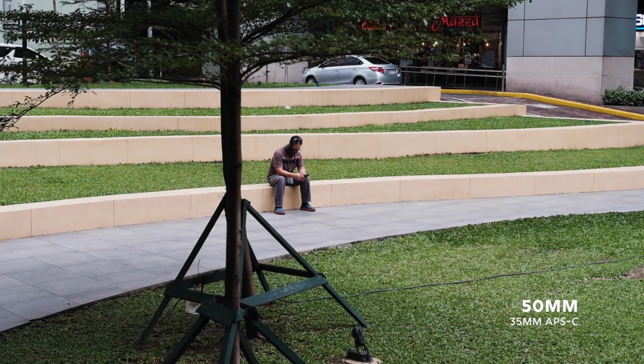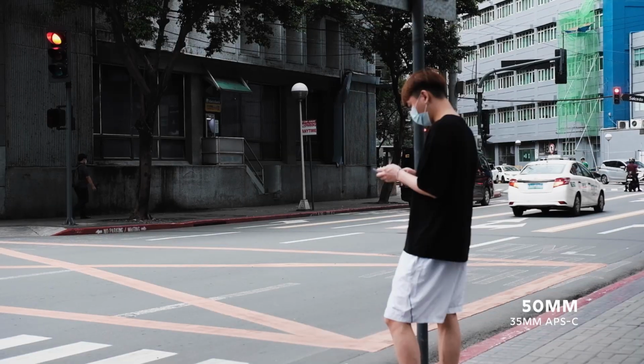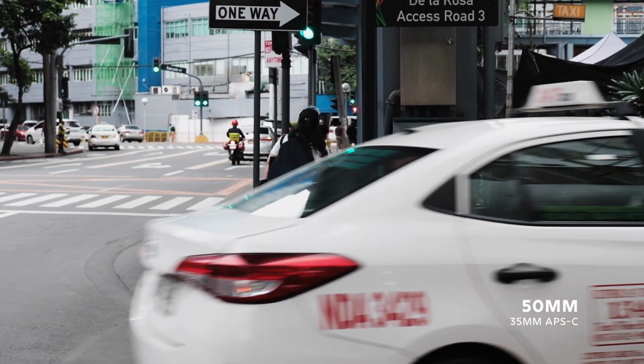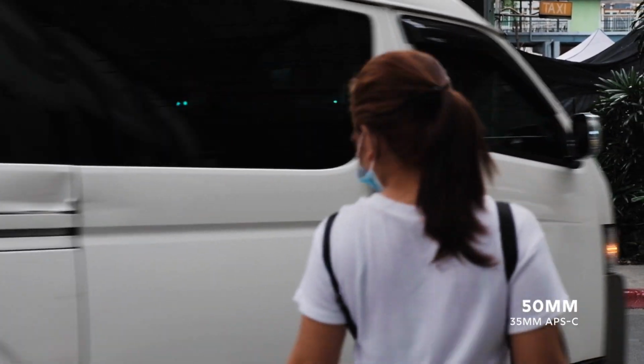50mm is a good choice if you want to isolate a subject from the environment while still retaining some context. Here are some images taken with the 50.